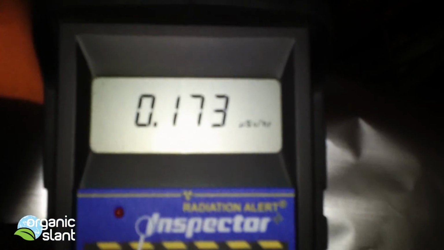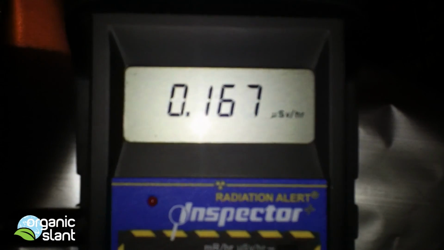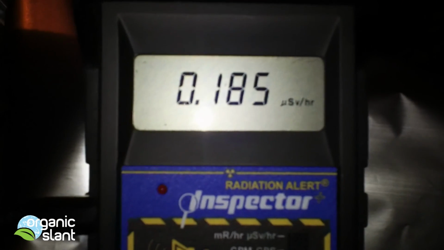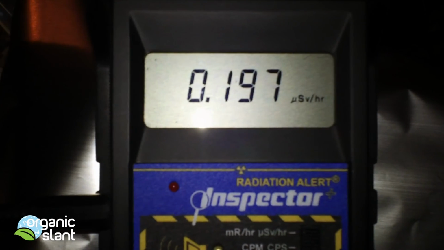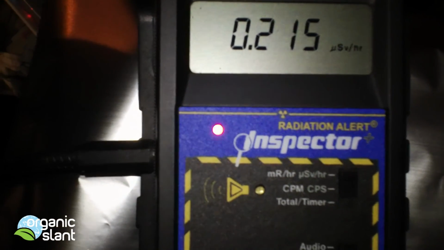Alright, this time I put a piece of aluminum foil in between the Geiger counter and the beans. And it still doesn't seem to be slowing them down at all.